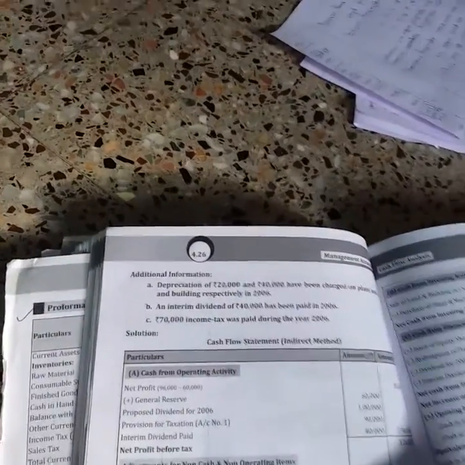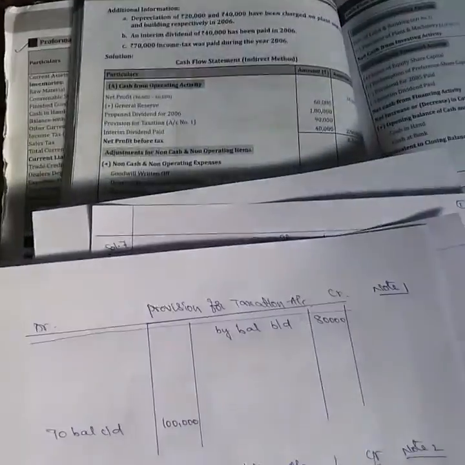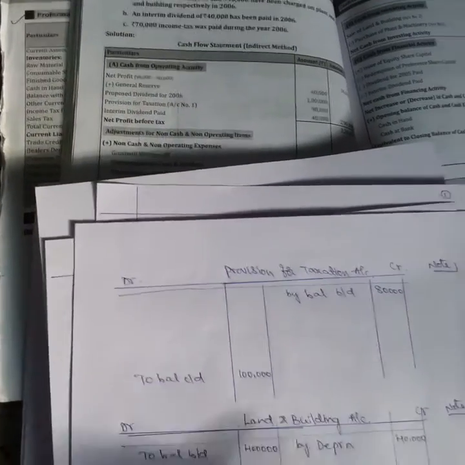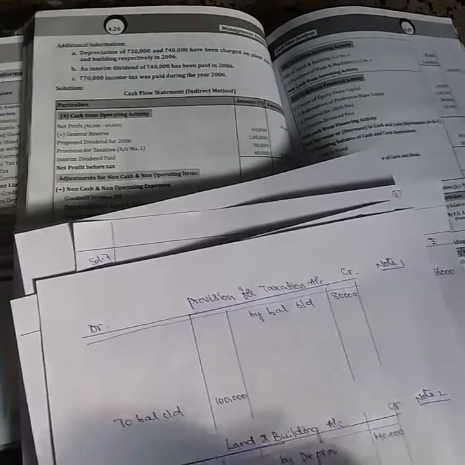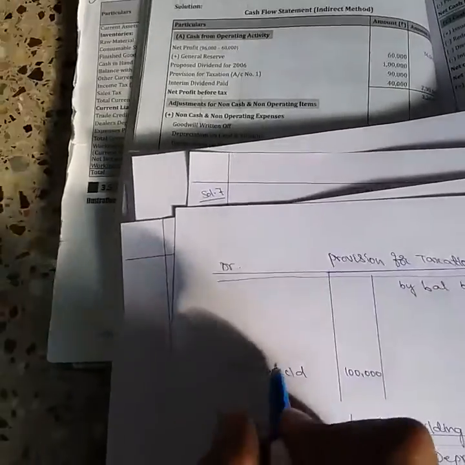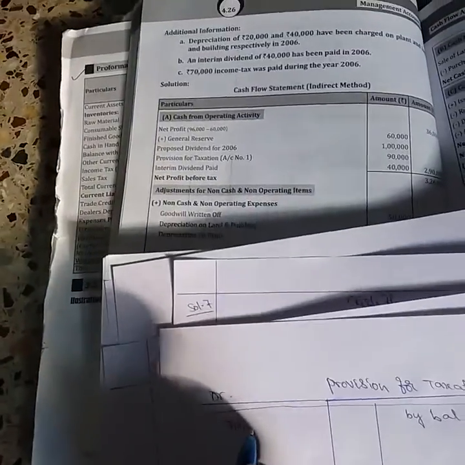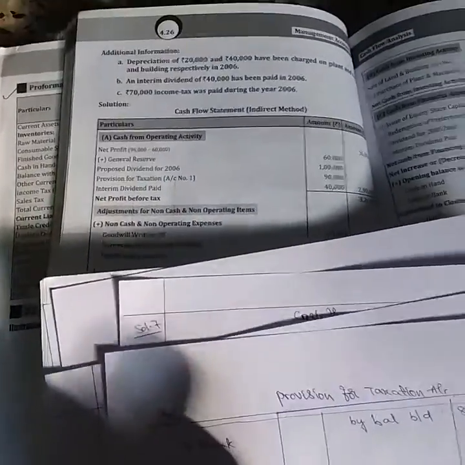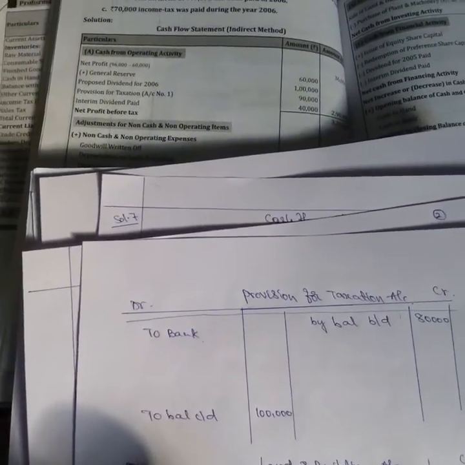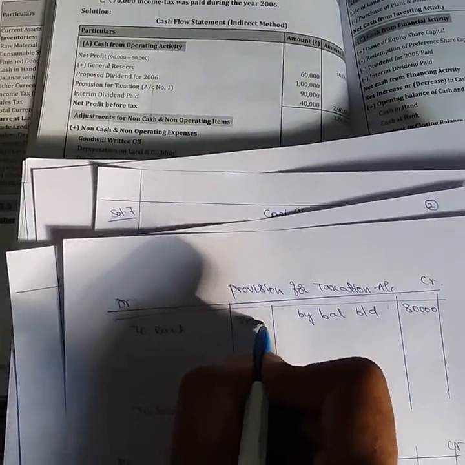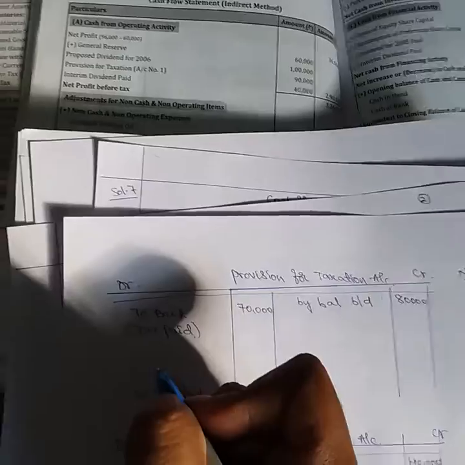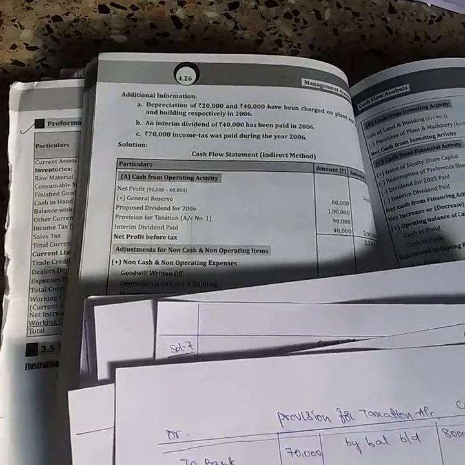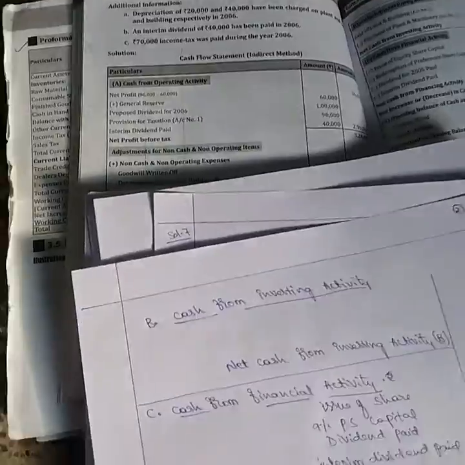Income tax paid comes under the provision for tax ledger account. Journal entry for income tax paid: income tax account debit, cash account credit. Okay, provision for tax debit to cash or bank. 70,000 is tax paid. Tax paid during the year 70,000. Number 1. Number 2, it should be deducted in operating cash flow.